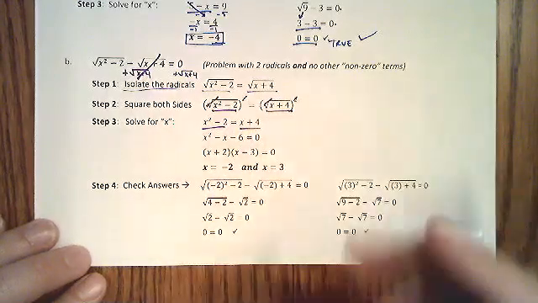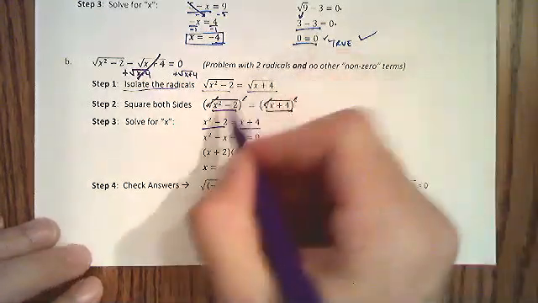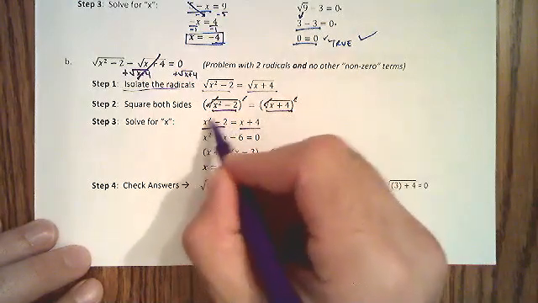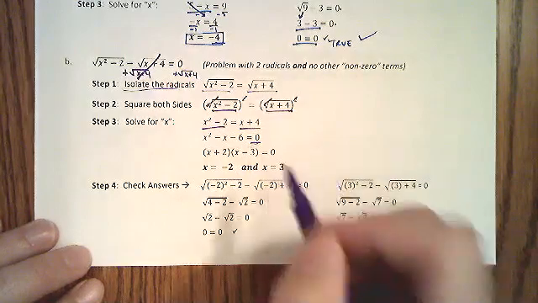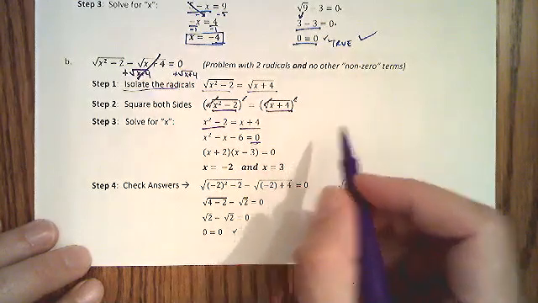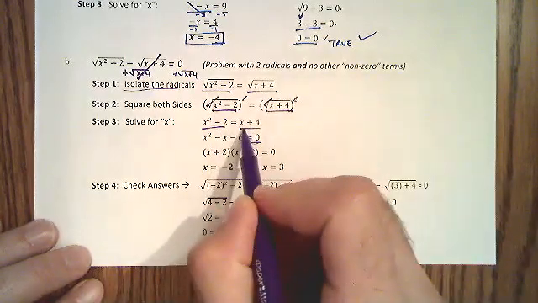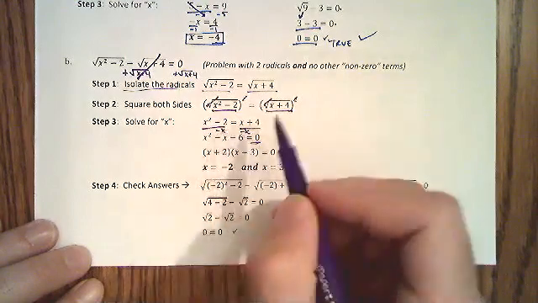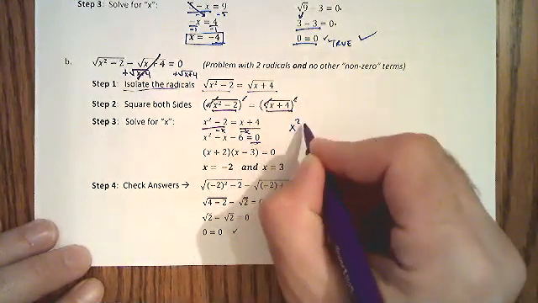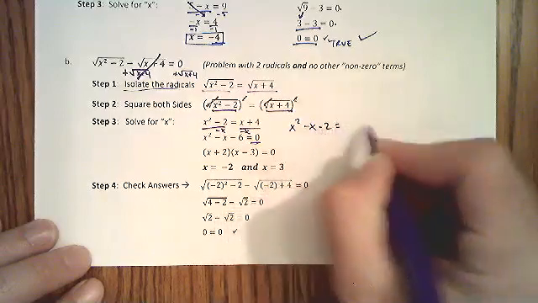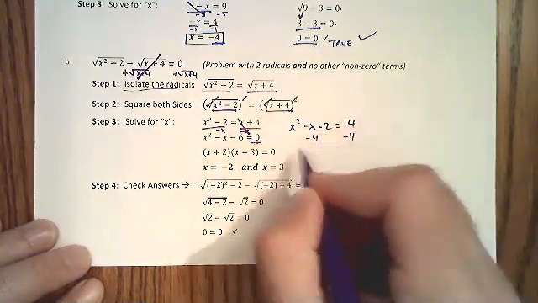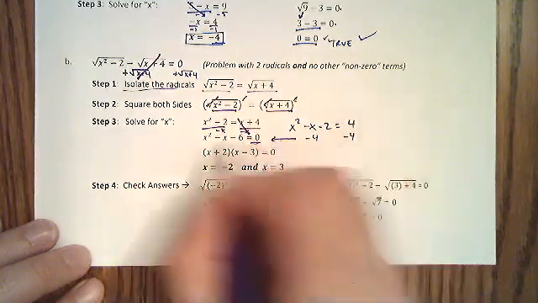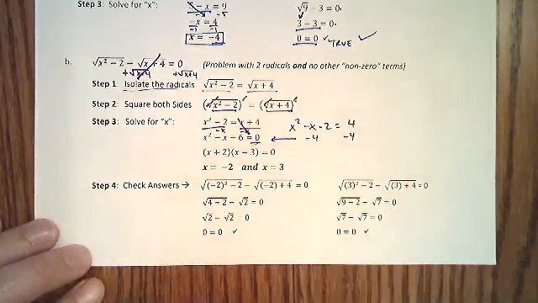Now here we have a quadratic equation. And so when solving a quadratic equation, we want to get it set equal to 0 and factor so we can apply the zero product property. So you're going to subtract x from each side, and that gives us x squared minus x minus 2 is equal to 4. And then we also want to subtract 4 from each side, and that is how we get x squared minus x minus 6.